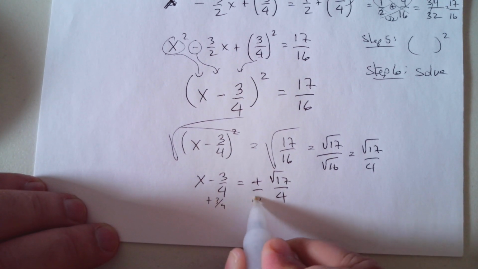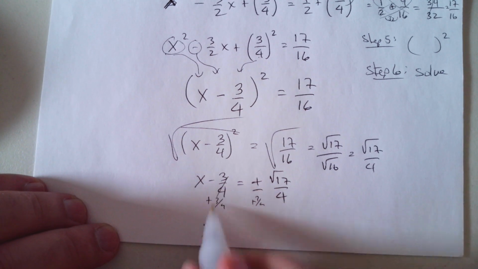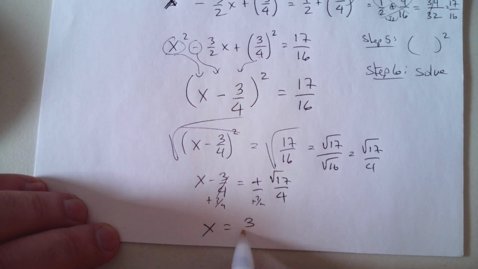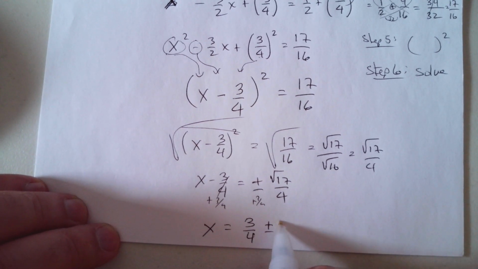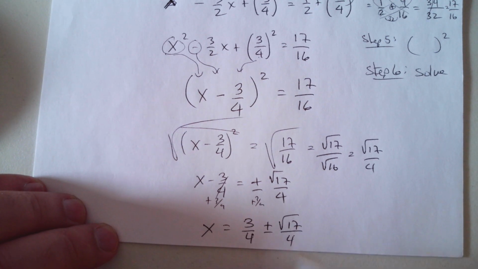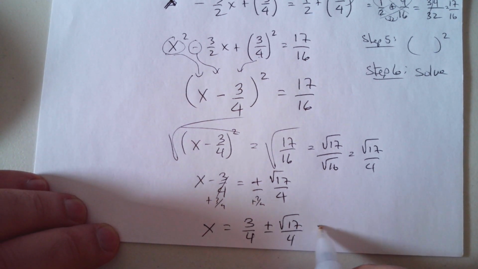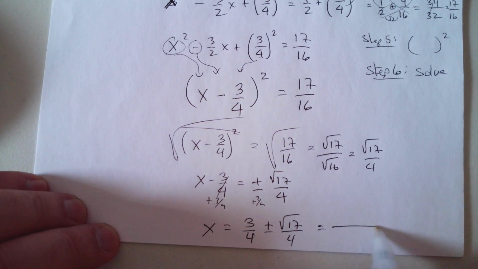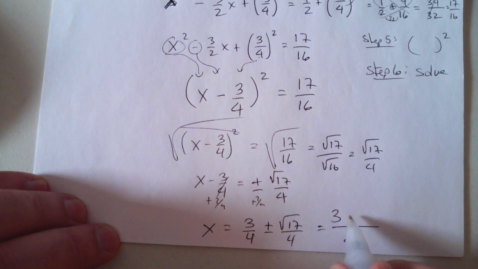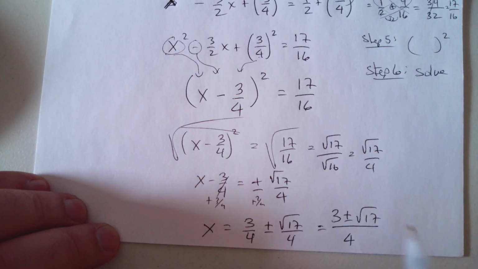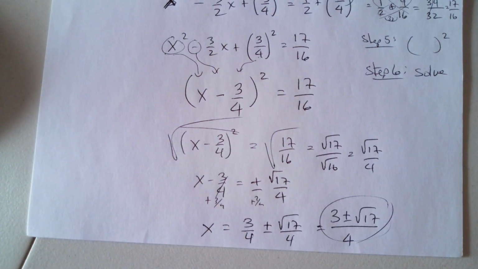Add 3/4 to both sides. So I have x equals 3/4 plus or minus square root of 17 over 4. Since I have a common denominator, 3 plus or minus square root of 17 over 4. There's my answer. Those are my two answers.